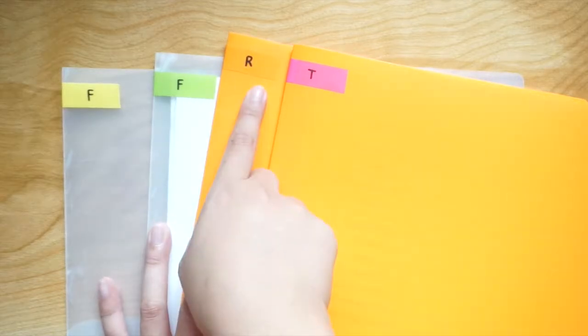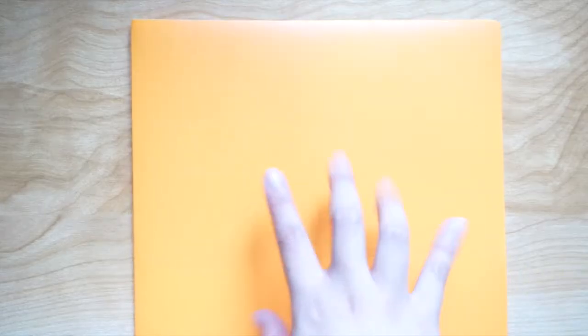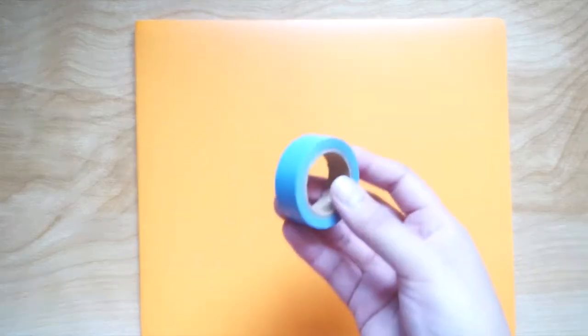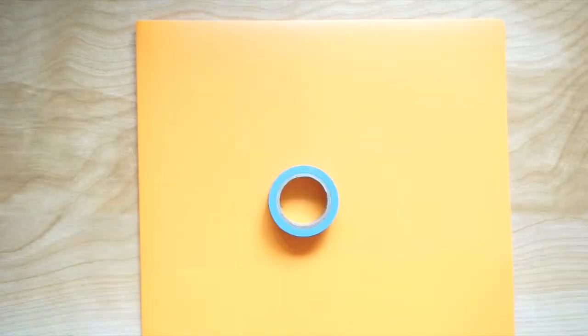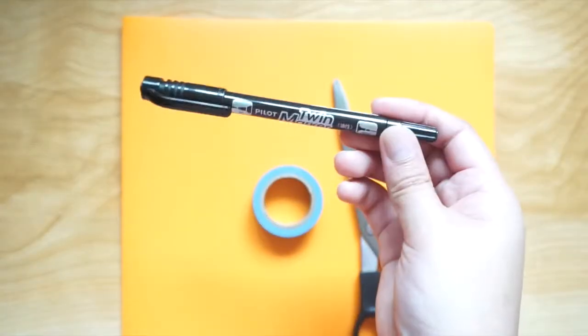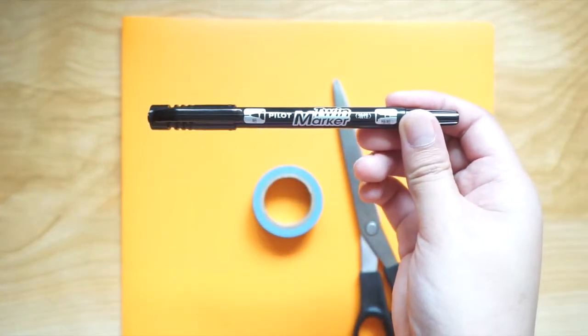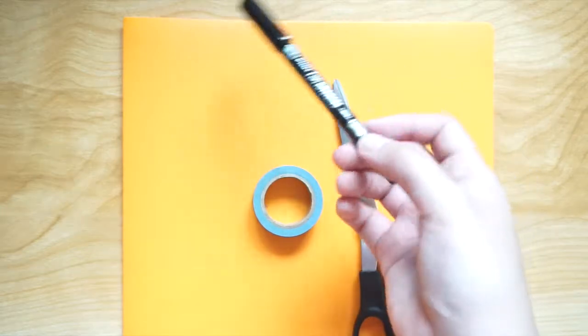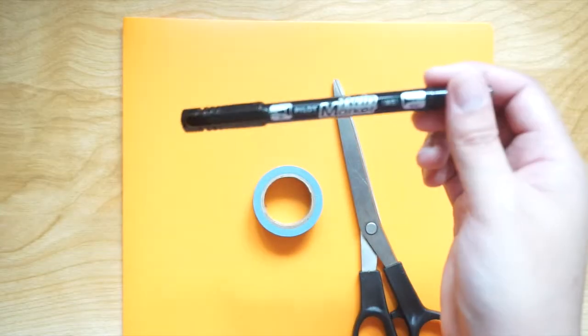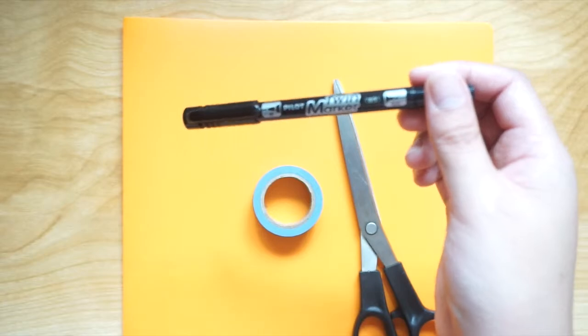I'll show you guys how to do this first. So you need a folder of some sort, colored washi tape. This is the color blue, some scissors if you want, and a marking pen. I prefer using this because it writes so well on waxy washi tape, and using a Sharpie is not that great. I'm gonna put the link to this pen in the description box below.